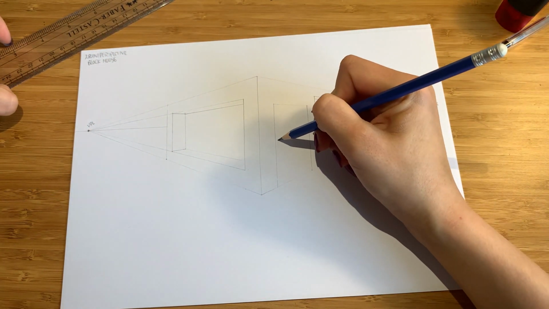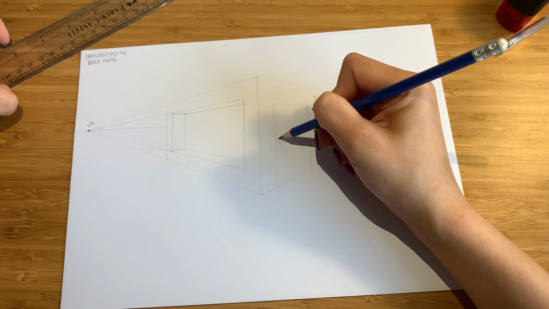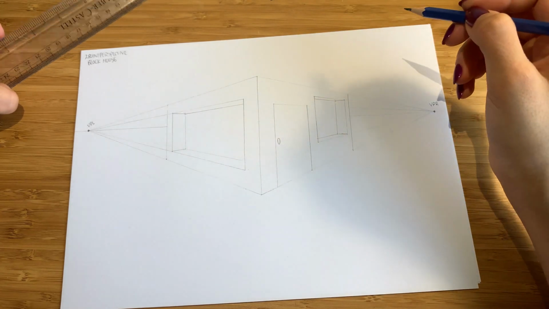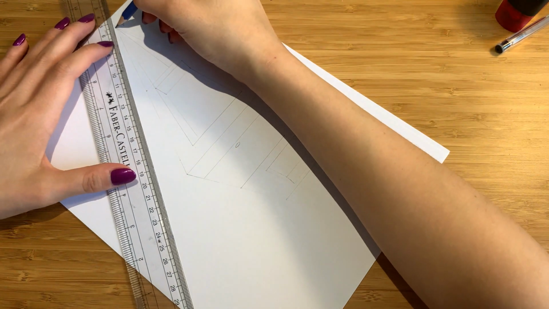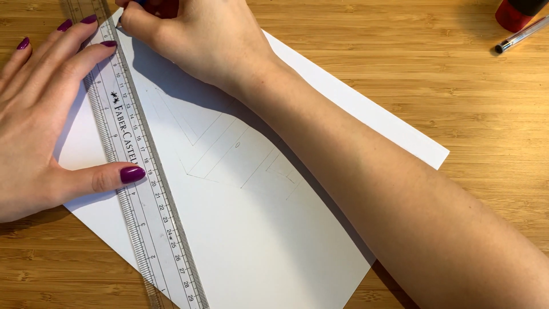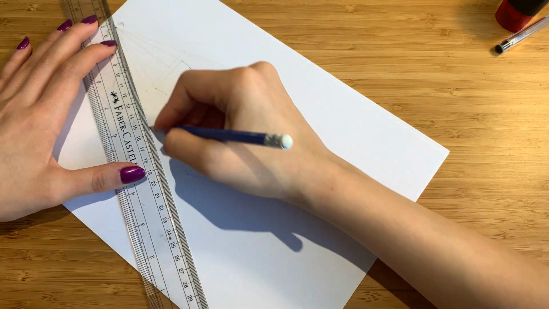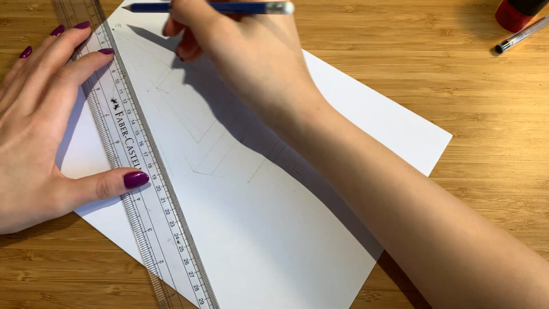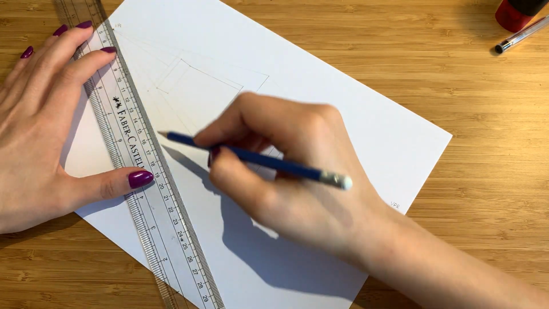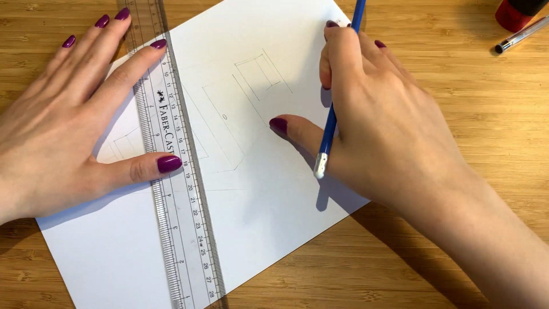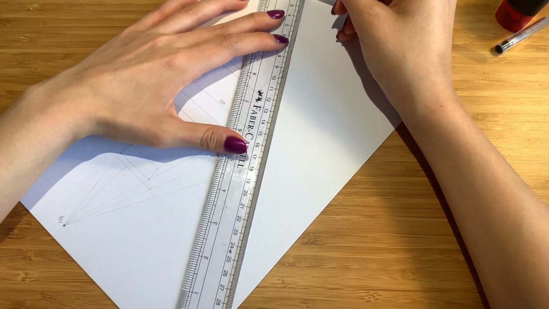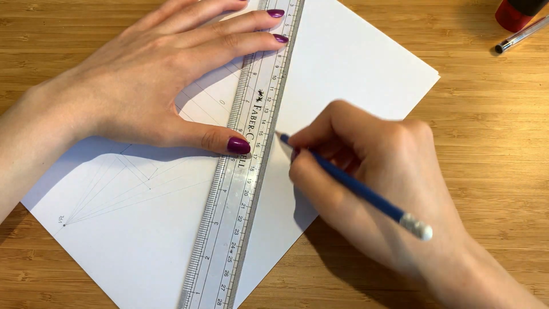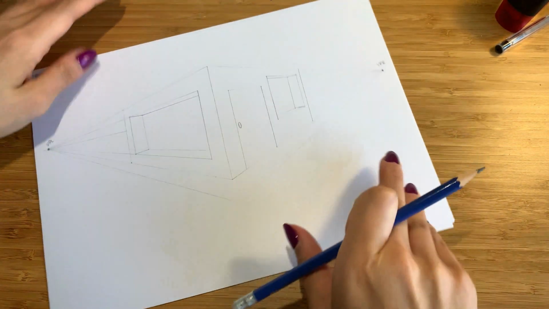For the door, you can just create a little door handle like this. You could create this into an archway if you'd like to, but we will stick to creating just a flat door for this one. I'm actually going to add a little bit of a pavement just by drawing the line downwards from the vanishing point, and I'm going to cross it over from this side just so that our house is sitting on some sort of a pavement.